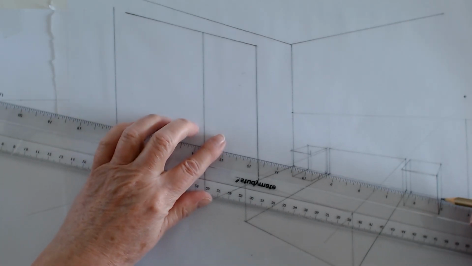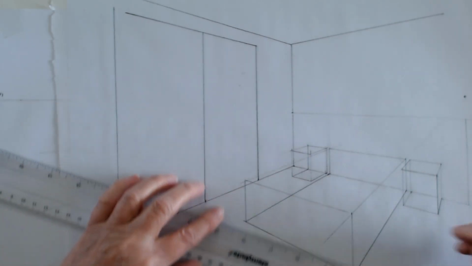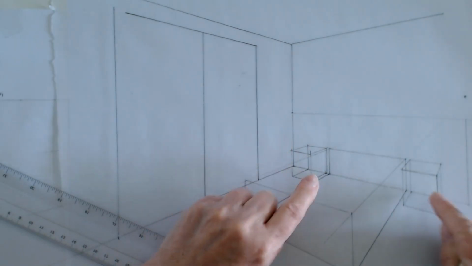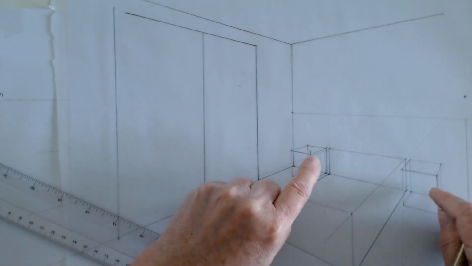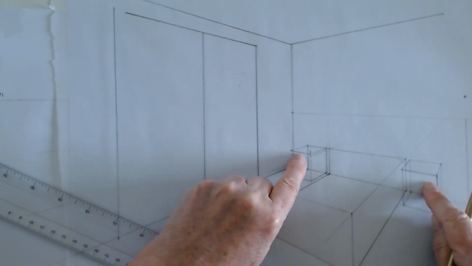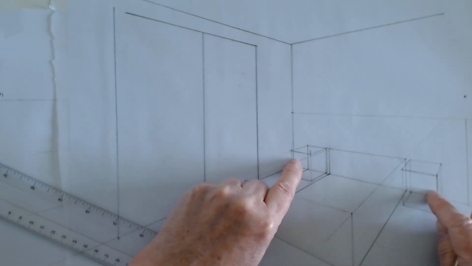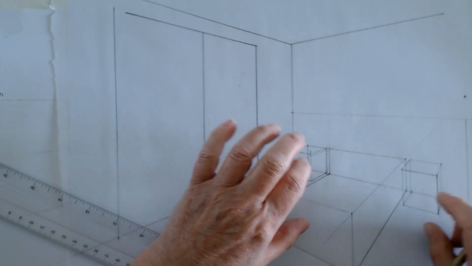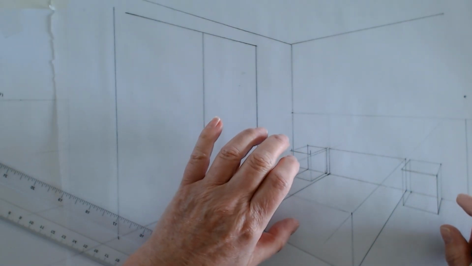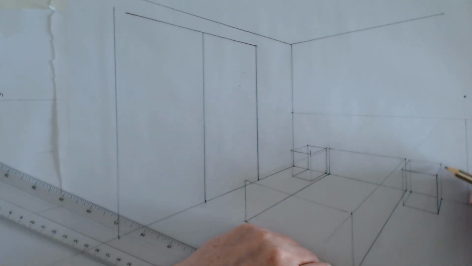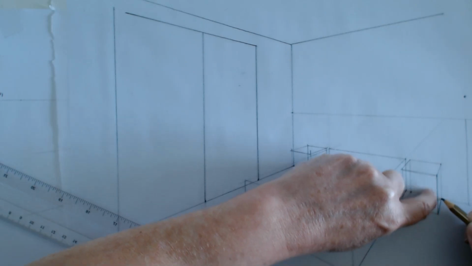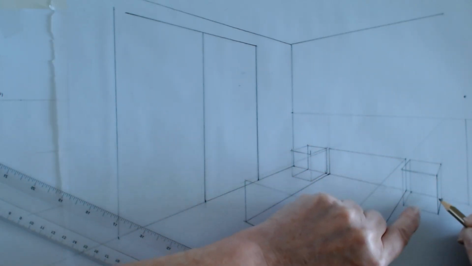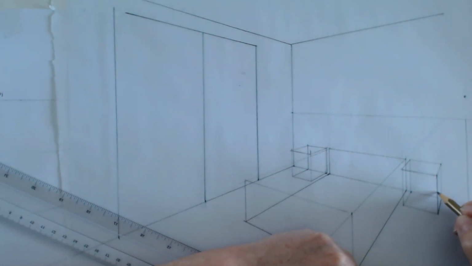So now what I've got is one of those bed heads that goes all the way along behind these tables. And what I am going to do with the two side tables is make them look like they're floating. They're cantilevered off the top of the bed. To do that, I'm just going to find a halfway point on this vertical line, but it has to be on the object. So I'm going to say it's around about there.